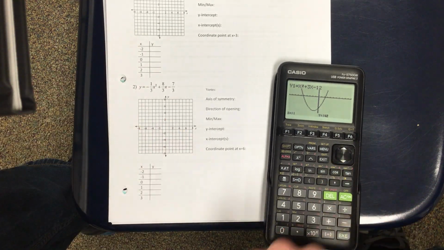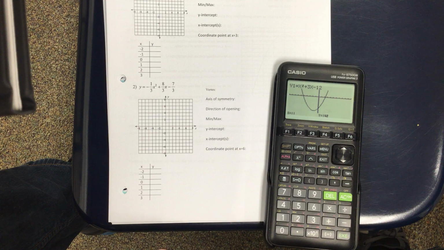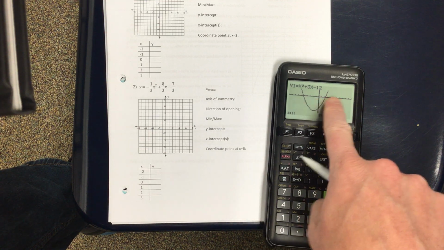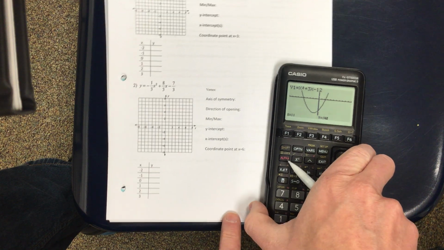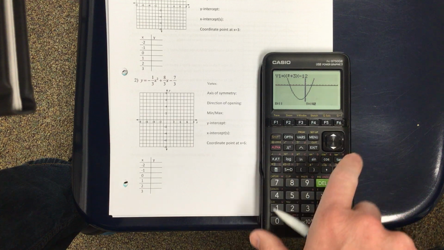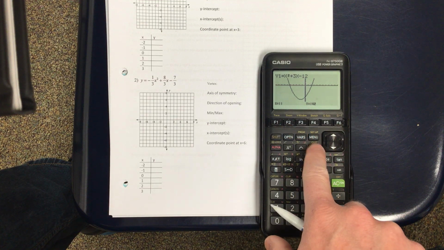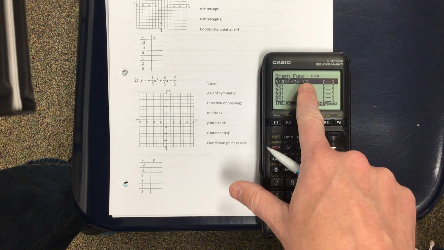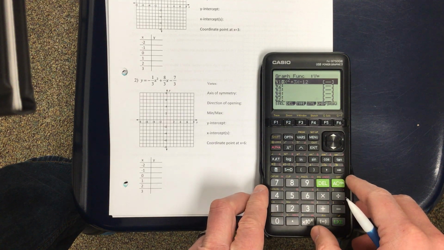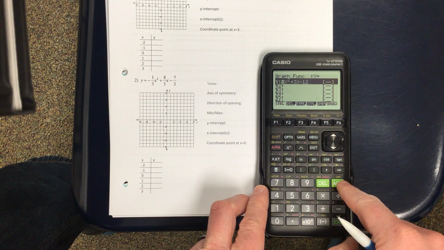1 and 2 are kind of fairly simple. Again, you always need to make sure it fits in your window. You might need to change your window if it doesn't. Okay, so let's just go and do example 2 together. Okay, so first off, we want to go exit so that we can go back to where we put in the equation. Okay, we'll want to clear that.